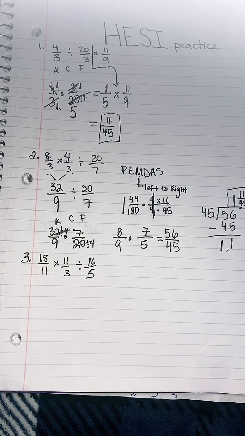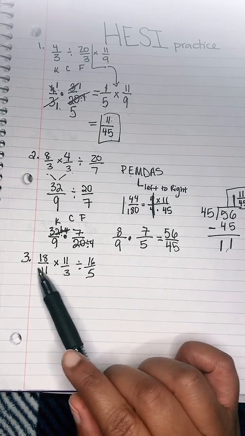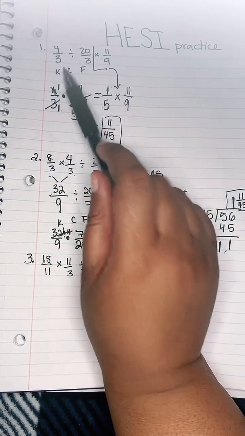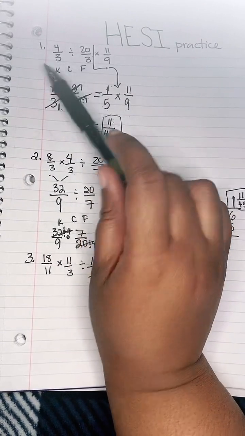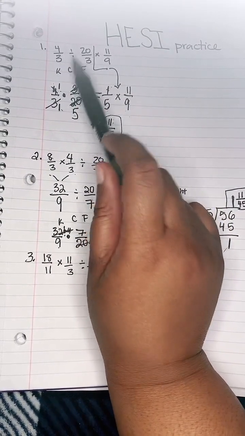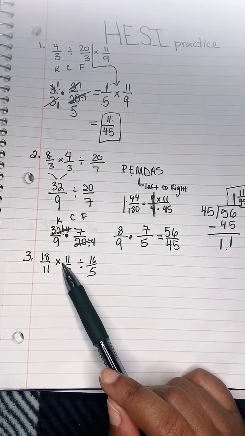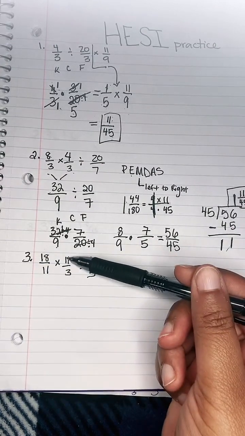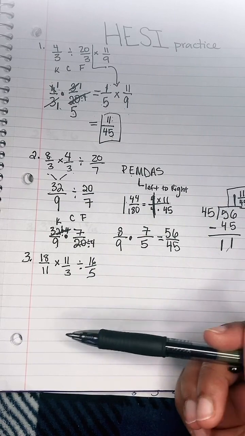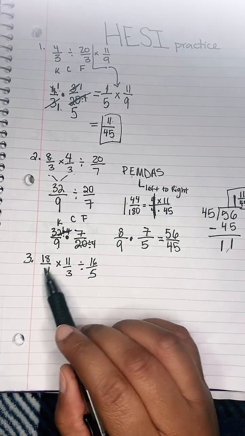Not yet? No? Okay. So remember, when you multiply, you do not use keep, change, flip. The only reason why we're doing keep, change, flip is because we cannot divide fractions. We have to change them to multiplying. But since this is already multiplying, we just can see if we can cross simplify. Good. So TR said simplify. Wonderful. So I can simplify here and here.